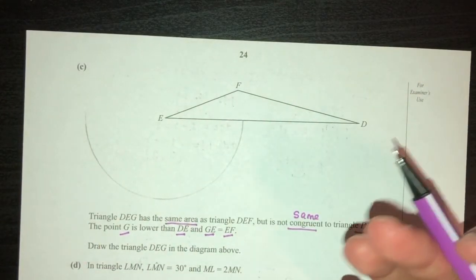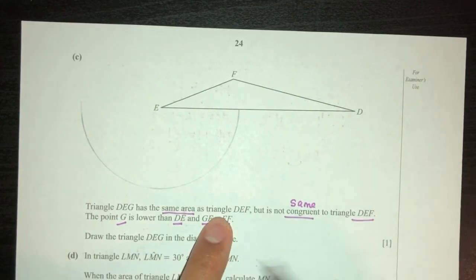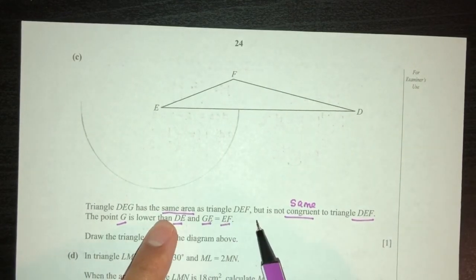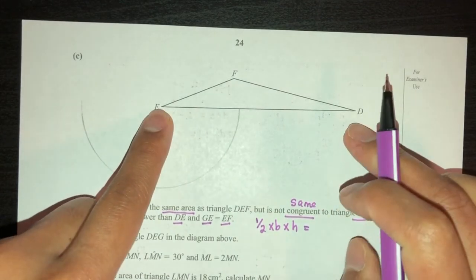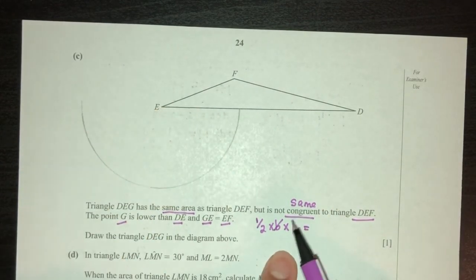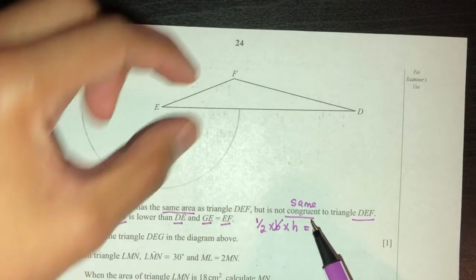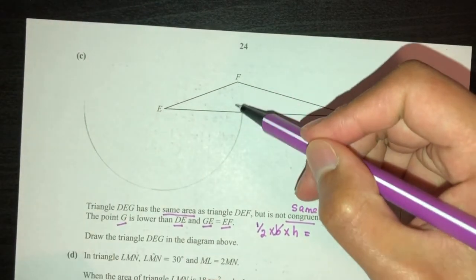Now we have to find the position of G. How do you find the area of a triangle? You do half times base times height. Now they have the same area, and they have the same base. That is good. Now the height has to be the same too, so we have to measure the perpendicular height.